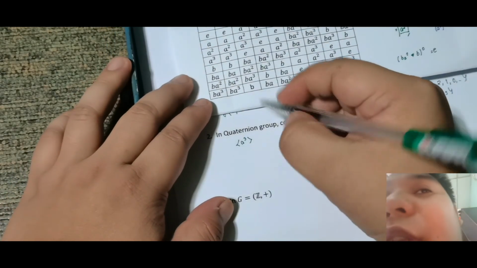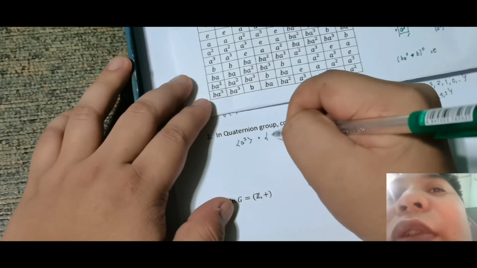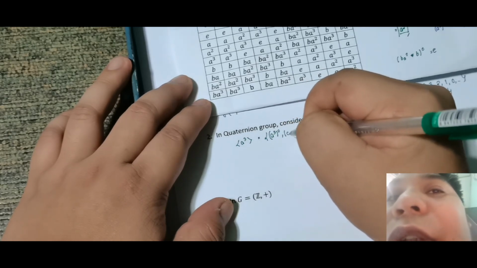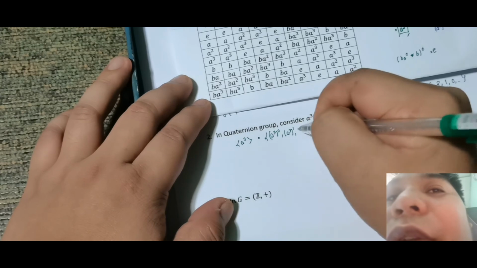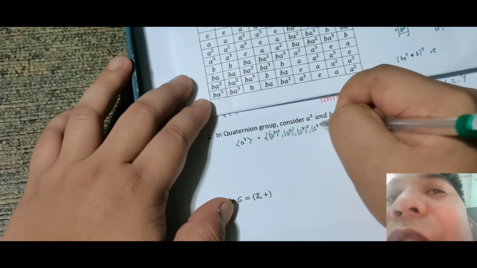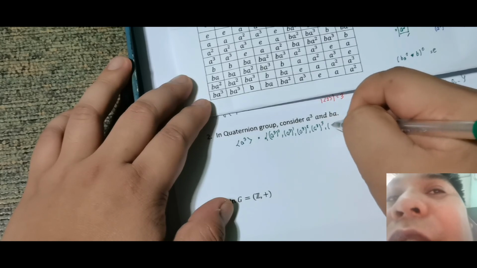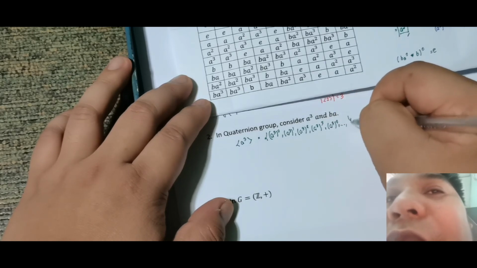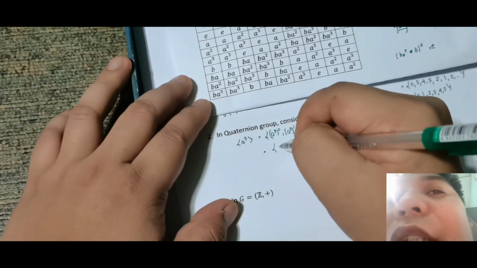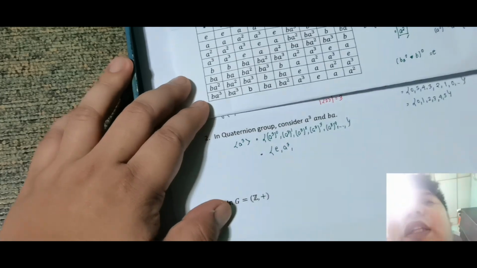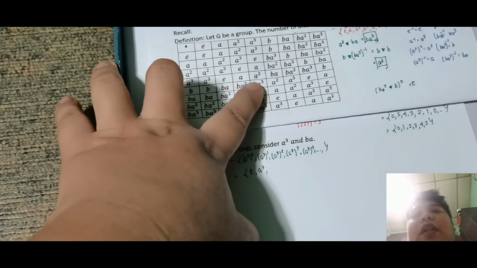So binabalikan ko. So A3, ang gawin natin is kunin natin yung A3 raise sa 0, A3 raise sa 1, A3 raise sa 2, A3 raise sa 3, A3 raise sa 4, then that something. So check natin kung sobra. A3 raise sa 0 is E, A3 raise sa 1 is A3, A3 raise sa 2, so A3 times A3 is A squared.